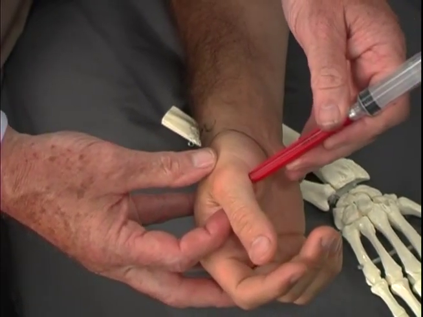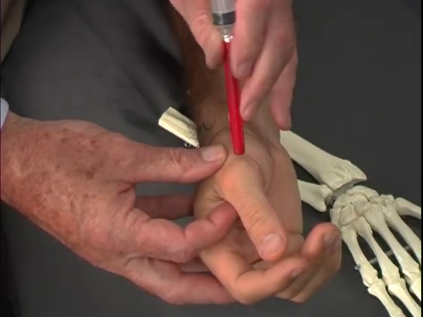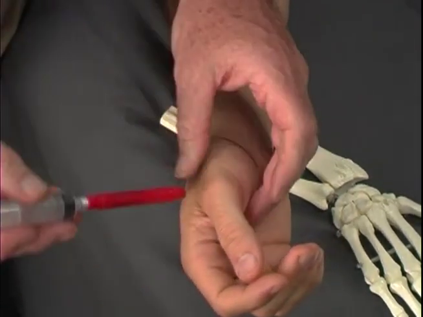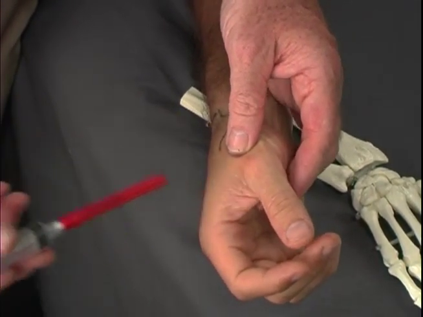We then can move out to the metacarpal phalangeal junction and inject around this area. Small amounts of solution, since this is not a large space in this area.